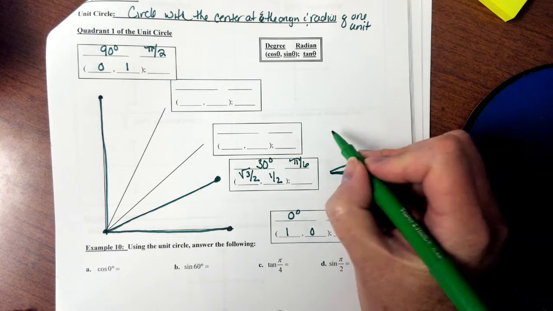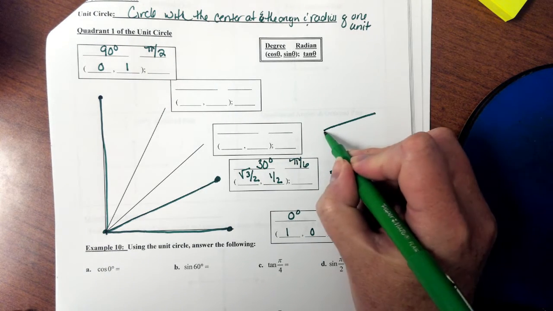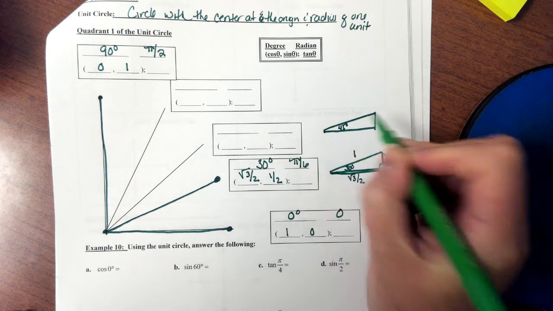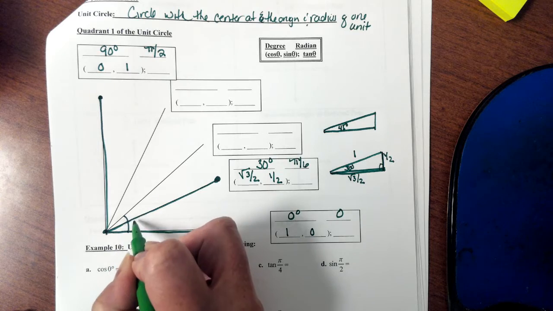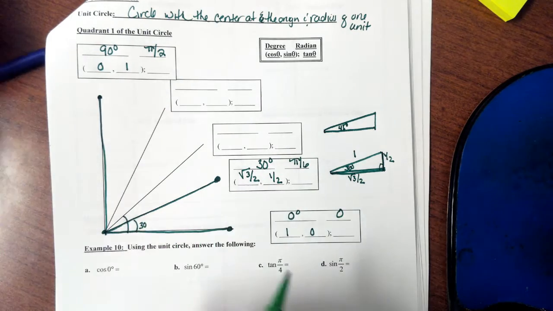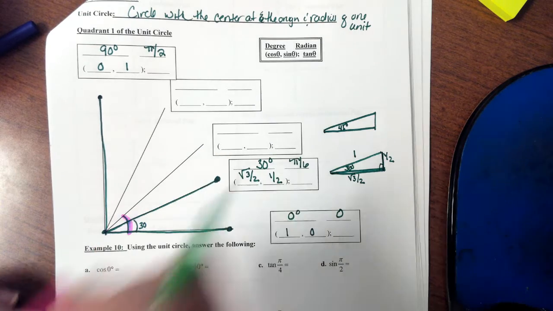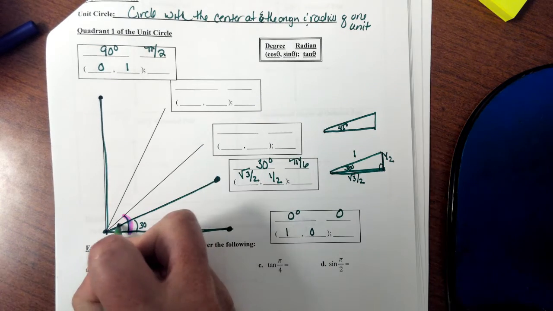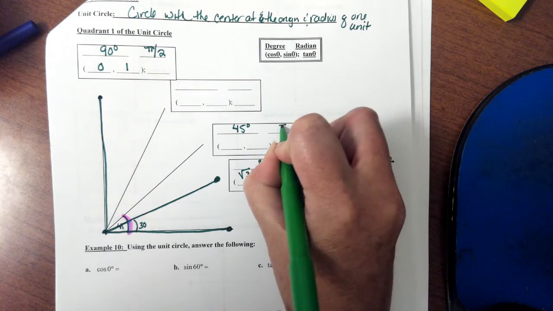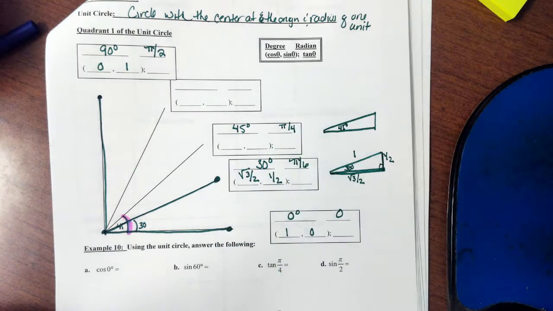My next special triangle is going to be my 45 degrees. So that's this angle right in here. So this was my 30. This right here is my 45. So at 45 degrees, in radians, I know this is equivalent to pi over 4.